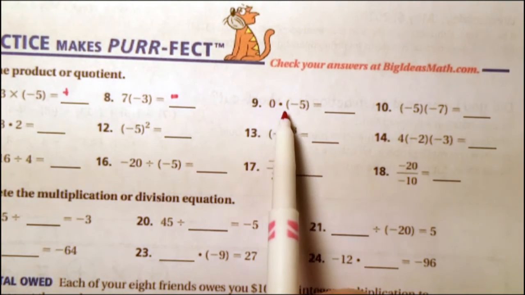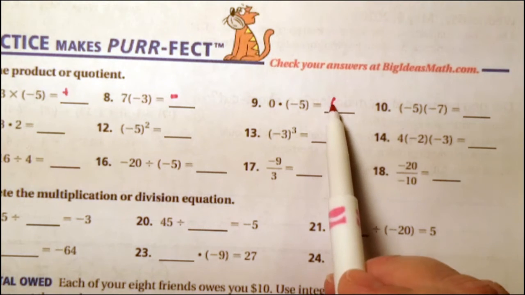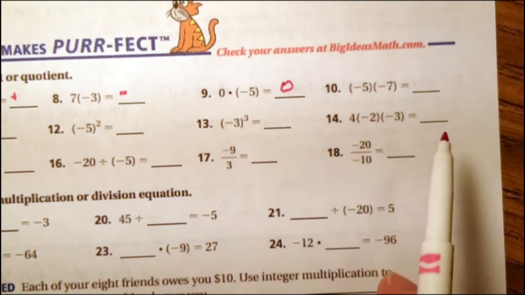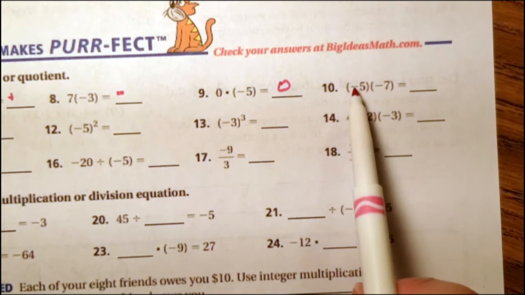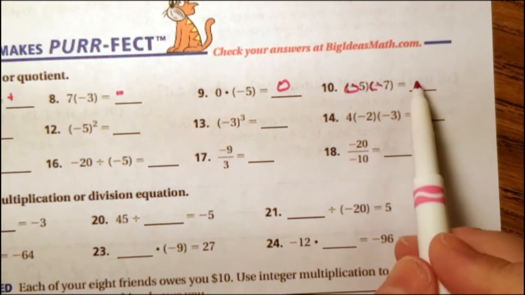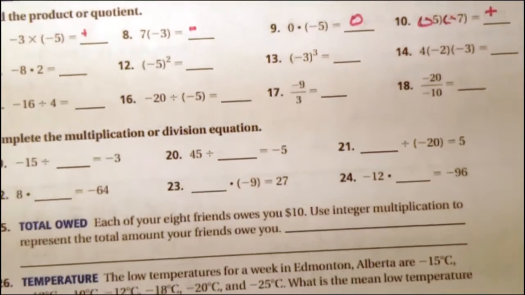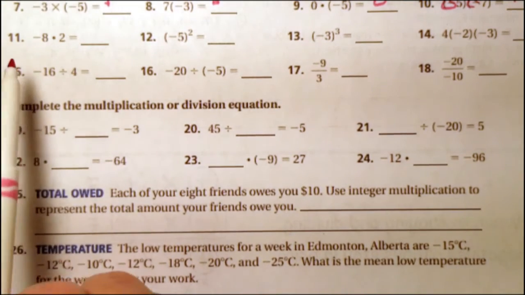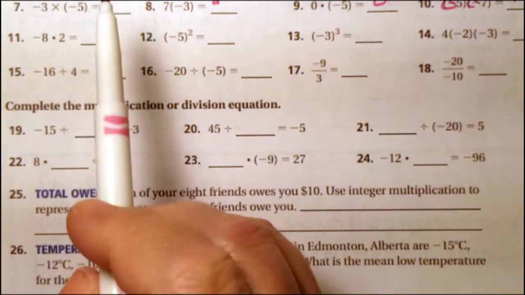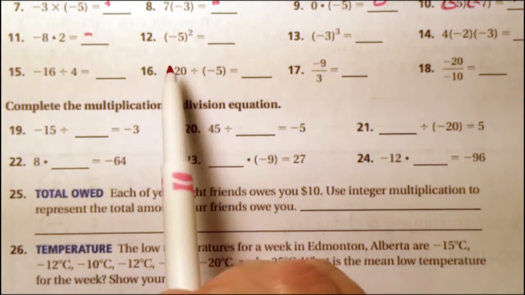Number 9, a 0 times anything is 0, so it doesn't matter if it's positive or negative. Number 10, a -5 times -7, a negative times a negative is a positive. 5 times 7 is 35. On the next one, a negative times a positive is a negative. 8 times 2 is 16.